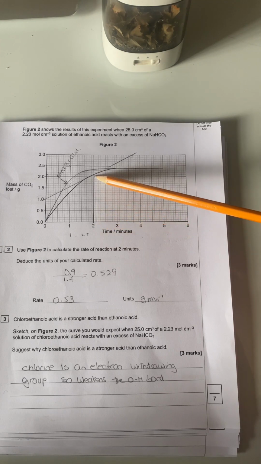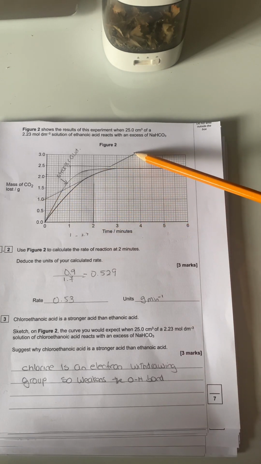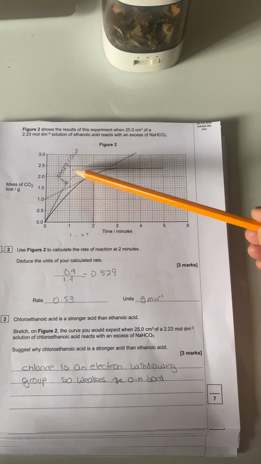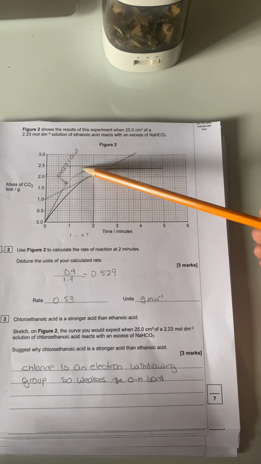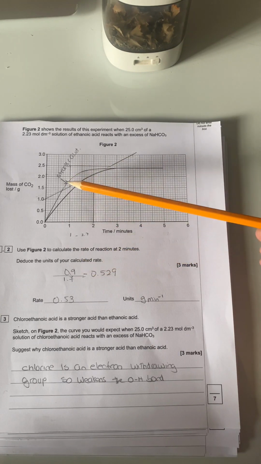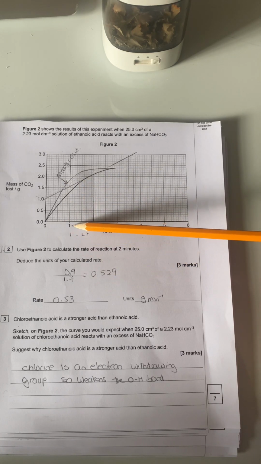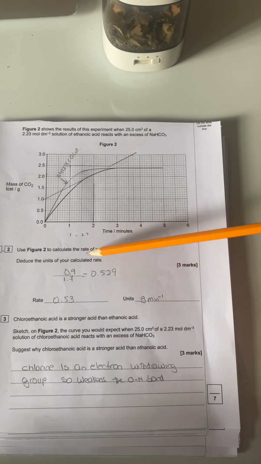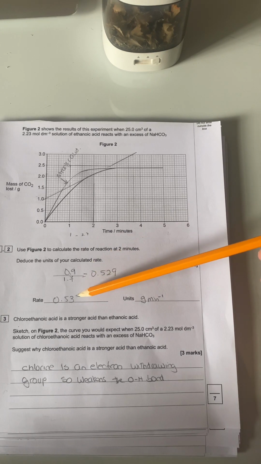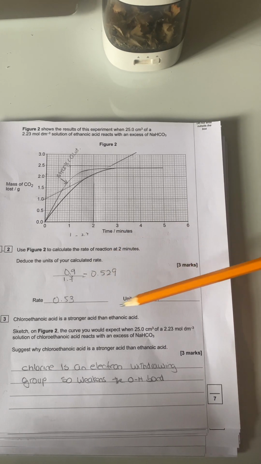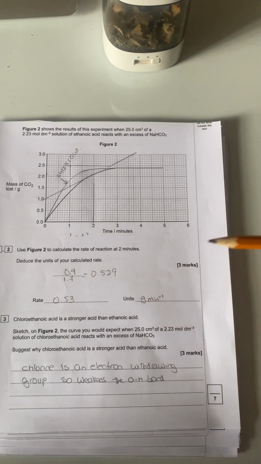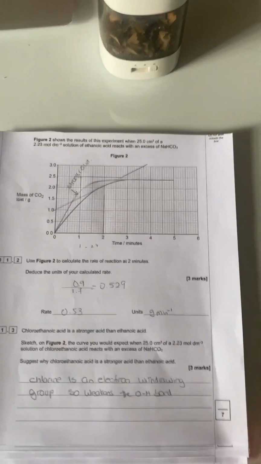So I went to 2 minutes, I took the gradient there, and then I took the gradient here. So I used 0.9 divided by 1.7, and that gives me 0.529. So that gives you 0.53 in grams per minute, g min⁻¹. So that's how I did that.